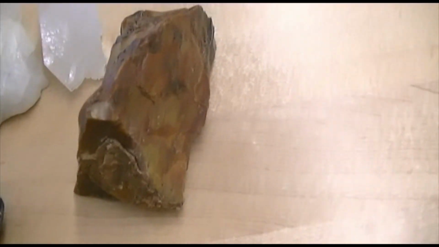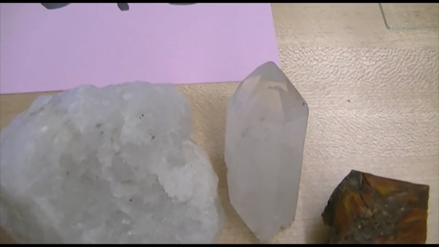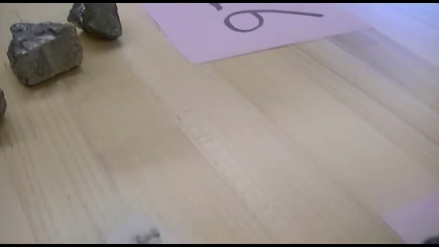And again, this mineral sometimes grows nice little crystals. So when people see the crystals, they say, wow, that might be cleavage, but it's not. It's fracture. The last thing we want to look at is a special property.